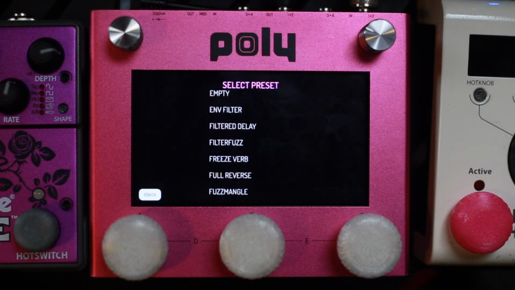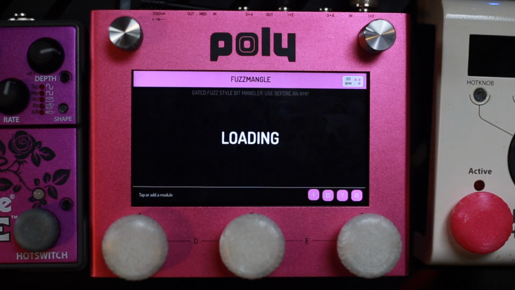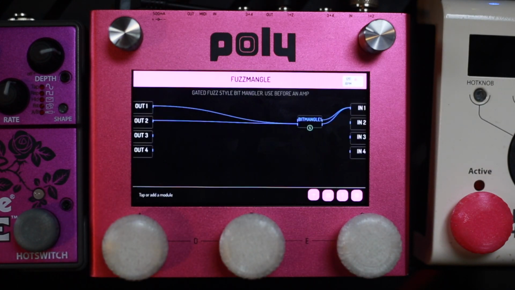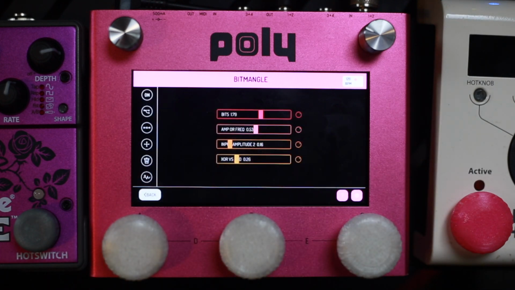A really wild and super, super fun block, though, is the Bit Mangler. This can do a lot, but I like using it as just a kind of demented, gated fuzz. As you can see, only 4 sliders in there, but this just gets ridiculous.